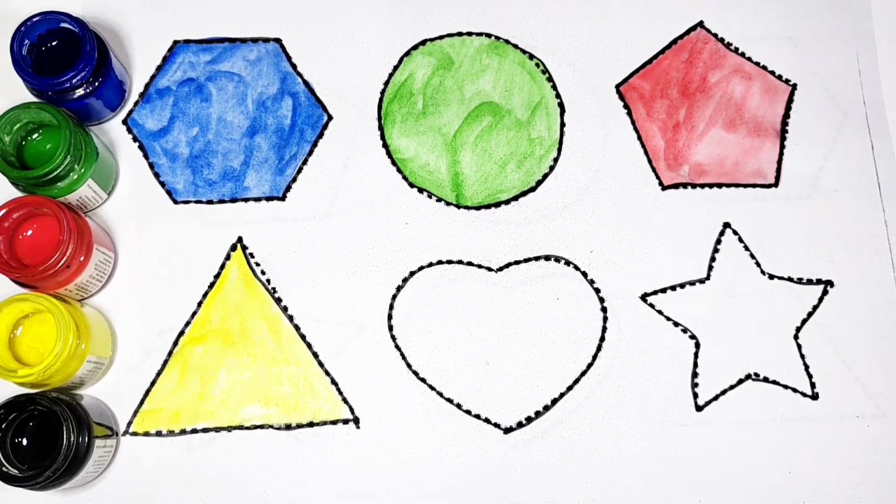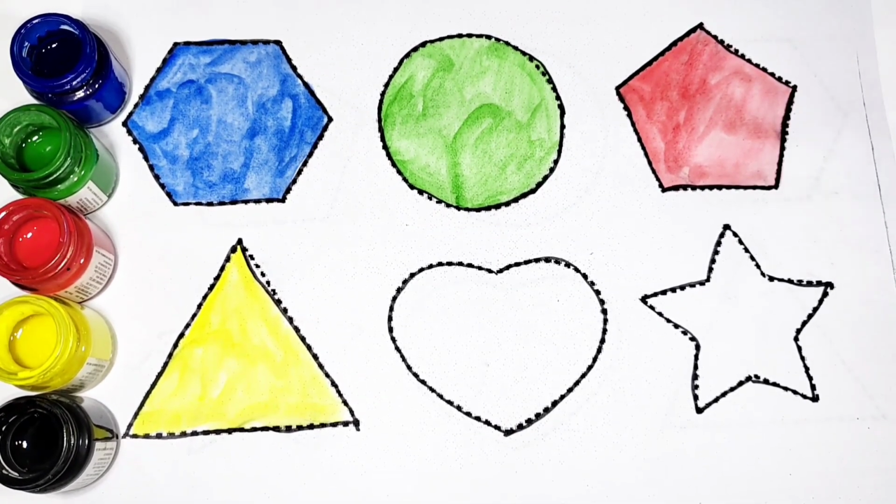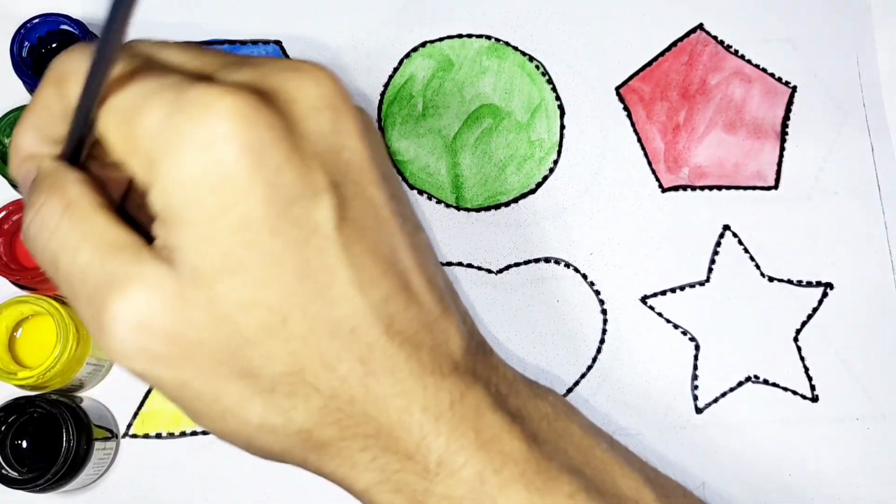Kids, the next one is heart, the shape of heart. Now we are using the color of, again, red. The color of red.